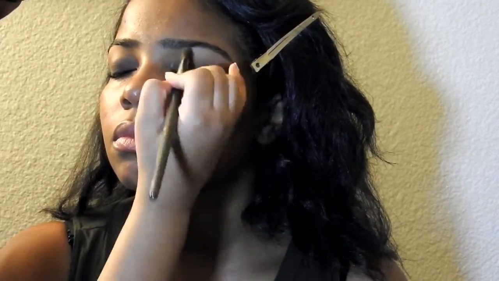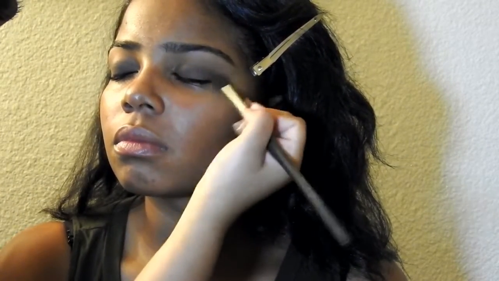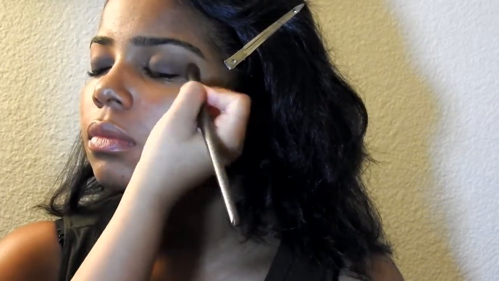So now what I'm doing is I'm taking the eyeshadow Saddle, and it is by MAC, and I'm just using that to blend out the crease. You really want to make sure that you're blending properly because you don't want any harsh lines, especially when you're using a cream base for your eyeshadow. So using the Saddle eyeshadow is really going to help me achieve that nice gradient effect that's going to happen on this particular eye. And I'm just further blending.